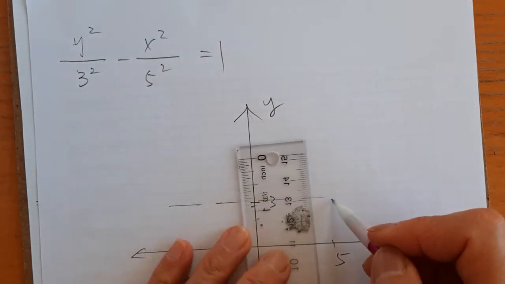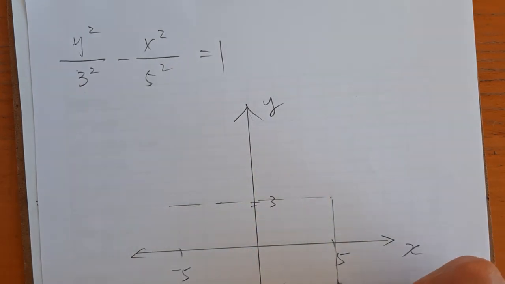Use a dashed line to draw the box, because this is not the graph.